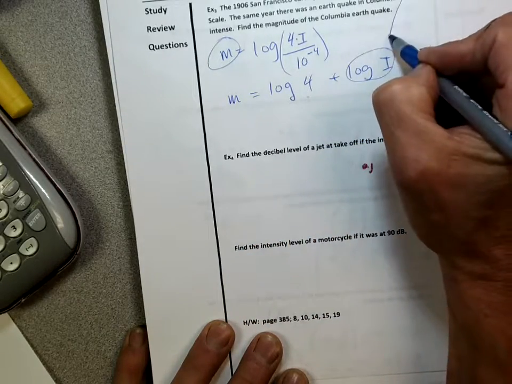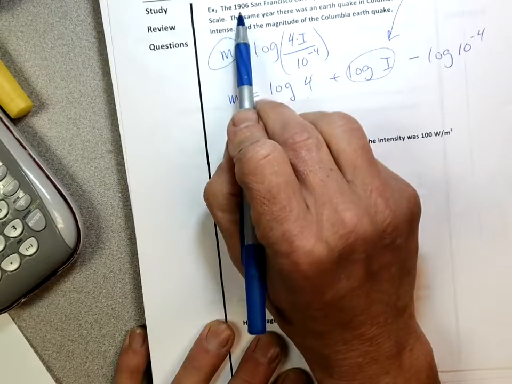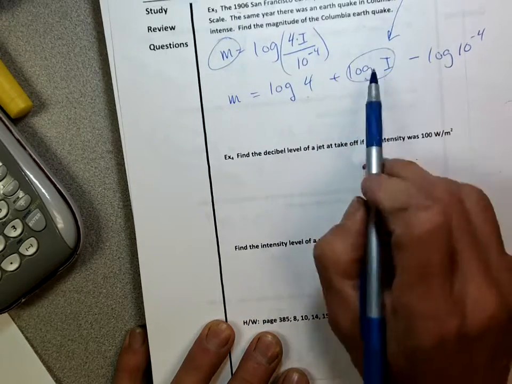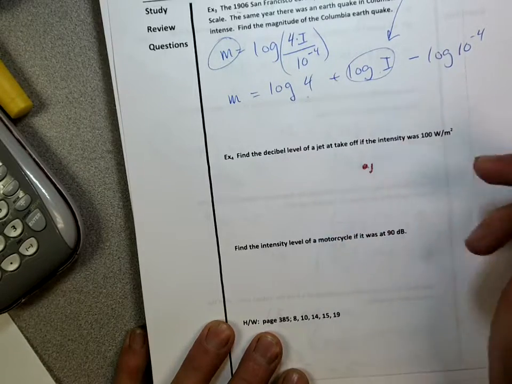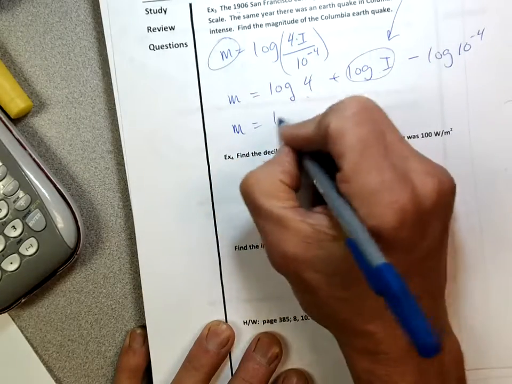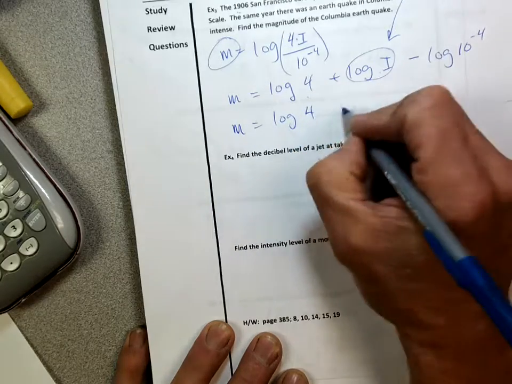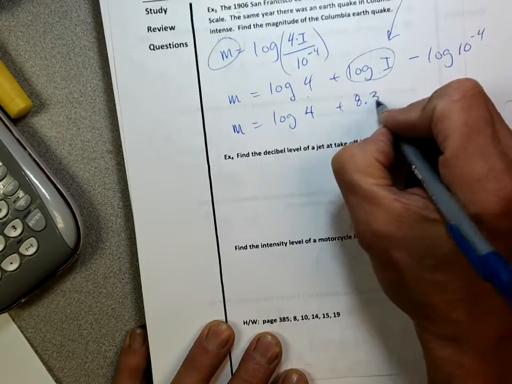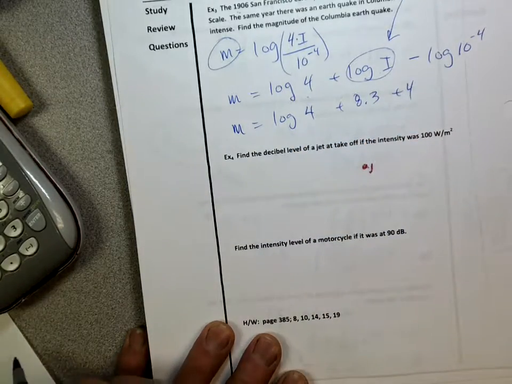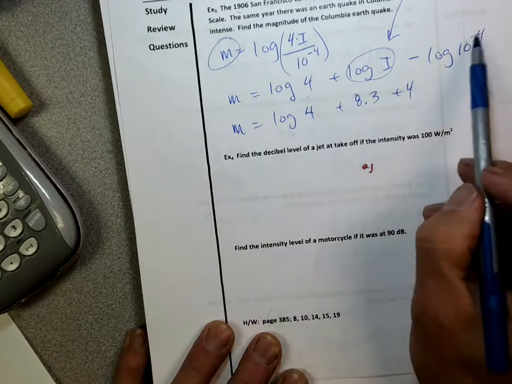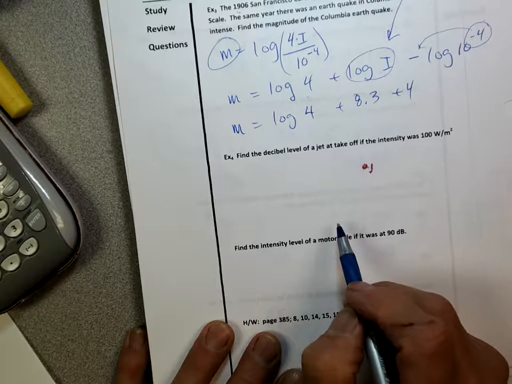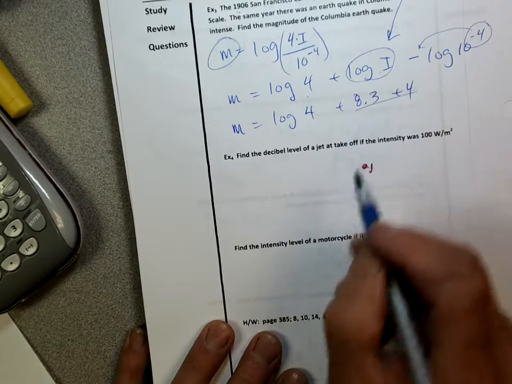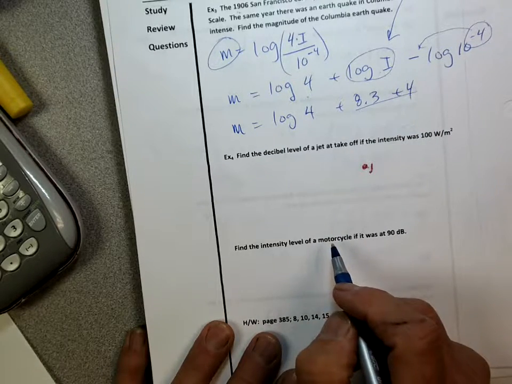This is 8.3. It told us that the 1906 San Francisco was 8.3. So I can put 8.3 here. And I know this is just 4, because this comes down. I can add those two and get 12.3, right?